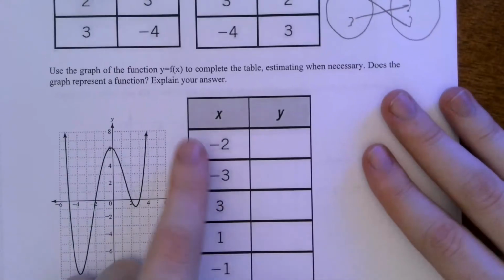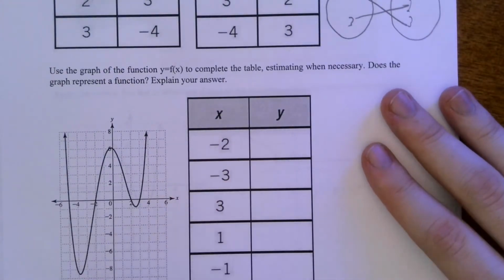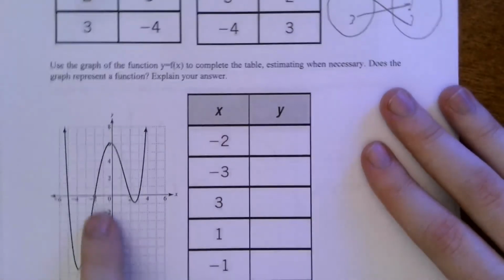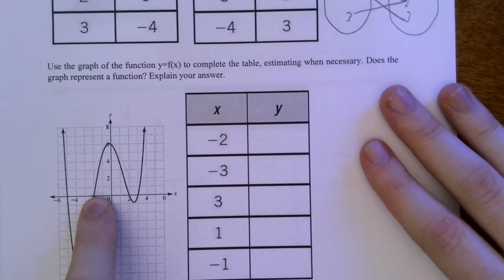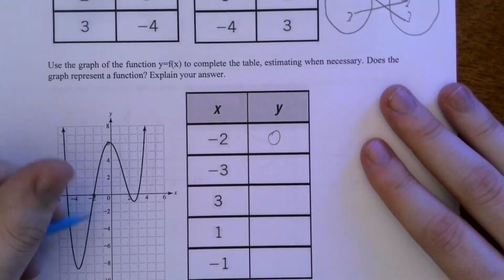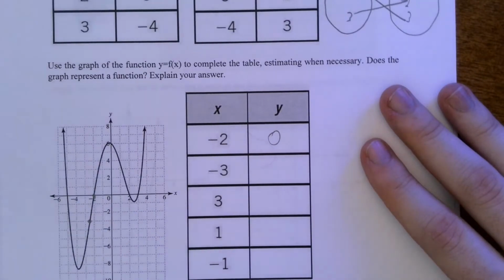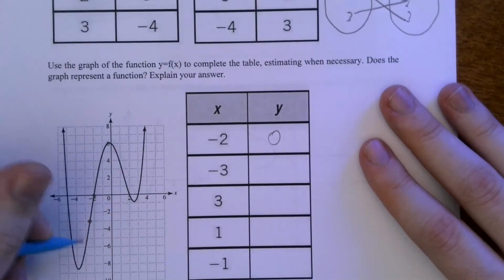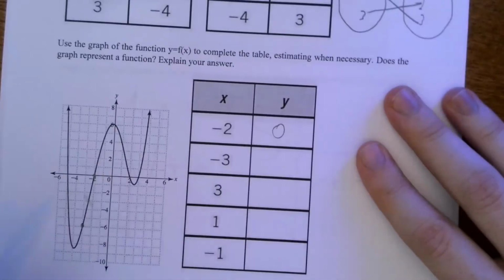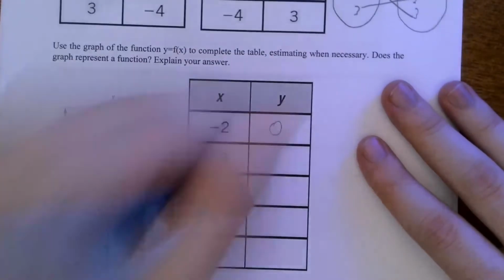When x is -2, what is y? I'll look on my graph here. I see -2 is right here, so when x is -2, y is 0. When x is -3, it should be right here, so y should be around -6.